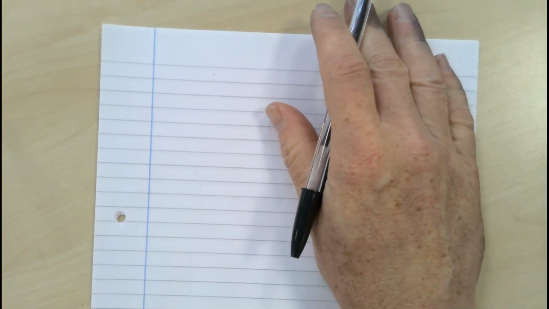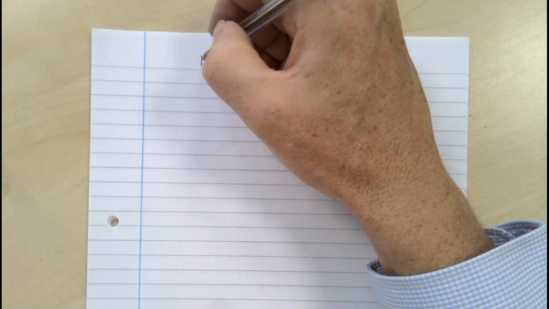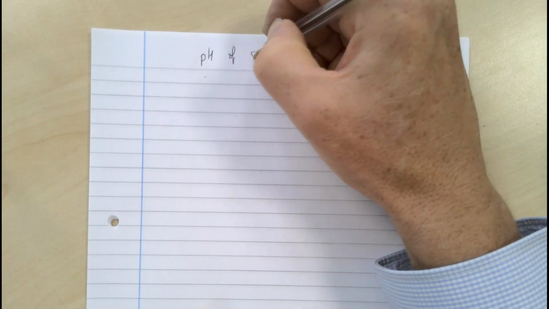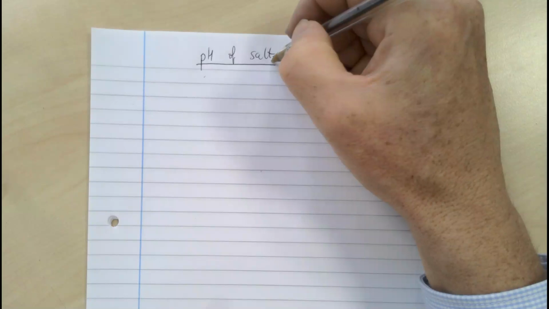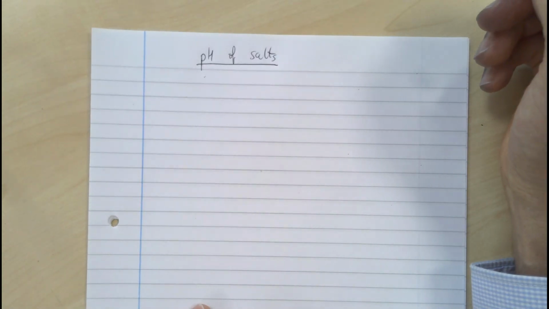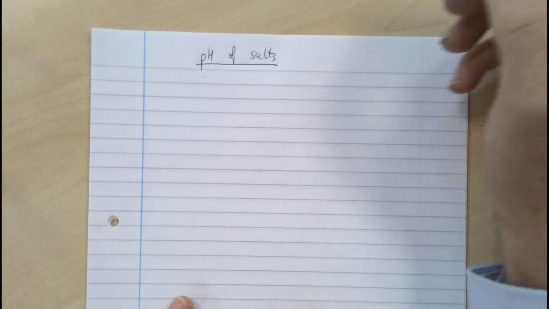So let's talk a bit about something a little different, which we'll feed into some stuff we're going to do next lesson, a little practical for you next week anyway at some time. We're going to talk about the pH of salts. Now this is, I think, slightly difficult and needs a bit of explanation, a bit of patience and a bit of thinking about. People find this kind of tricky, so it's worth spending a moment or two on, worth looking over it again if you're struggling.